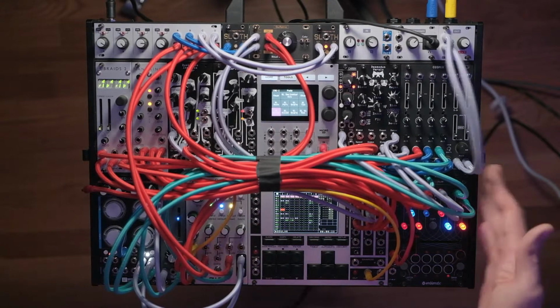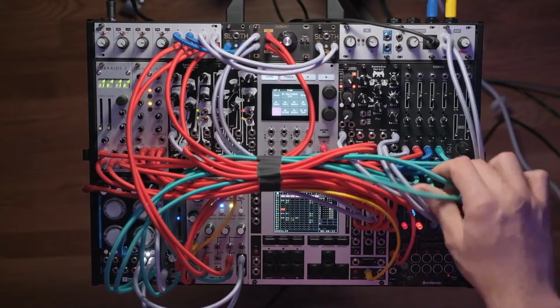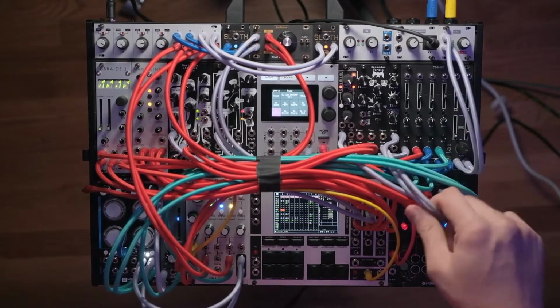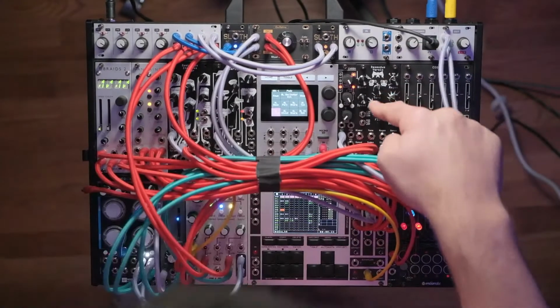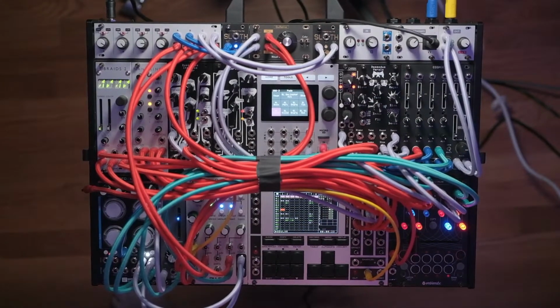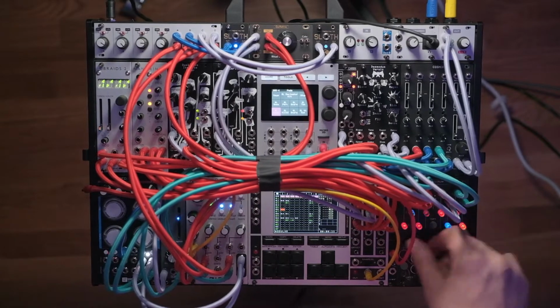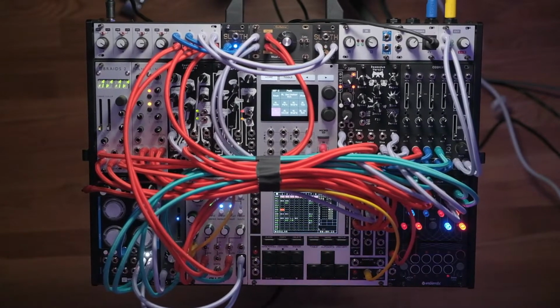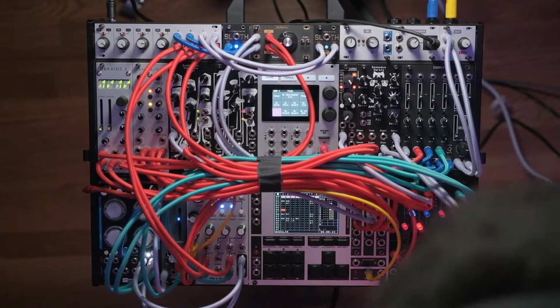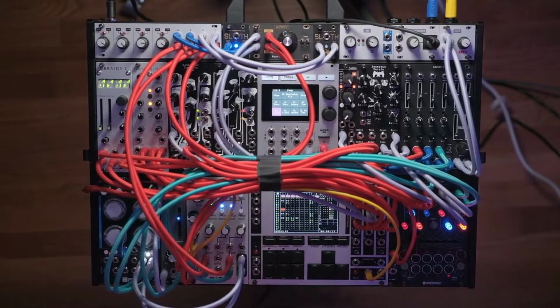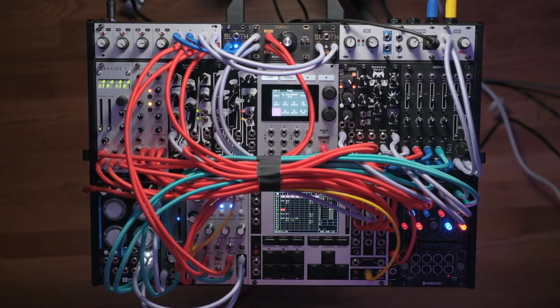The other 4 are going, 2 are going to the Data Bender, and then 2 are going to this Versio. On the Data Bender, it's the mix and time, so I can bring it in and bring it out as I want. On the Versio, it's the size and density. So basically making the reverb super big or super not big, depending on how I'm feeling. And that's it in terms of what the patch is at the moment. Yeah, fun stuff.